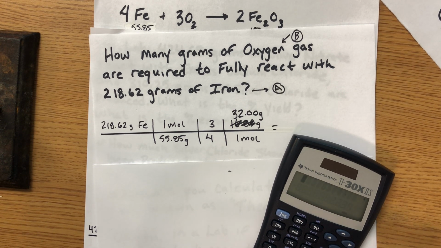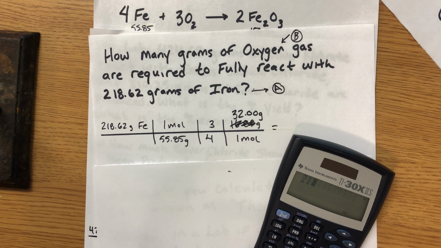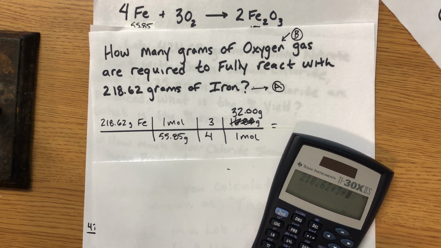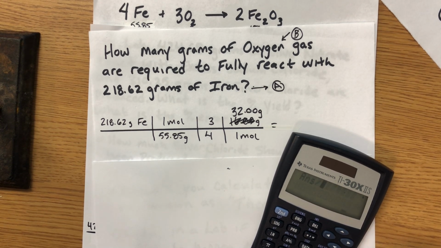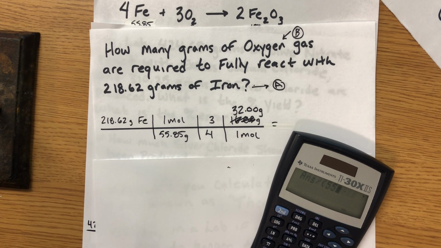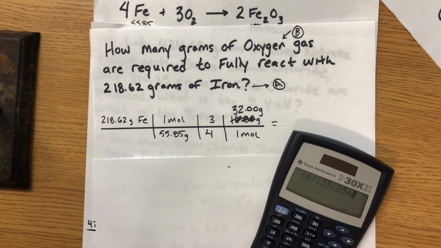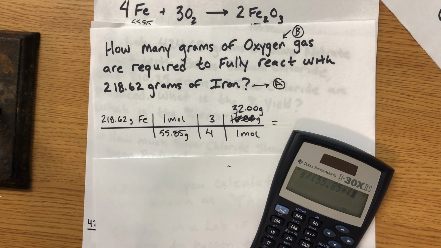Something has gone wrong here. Let me redo that one. 218.62 times 3 times 32 equals that, divided by... I must have cleared it the first time, sorry. 55.85 times 4. Leave out those ones again.